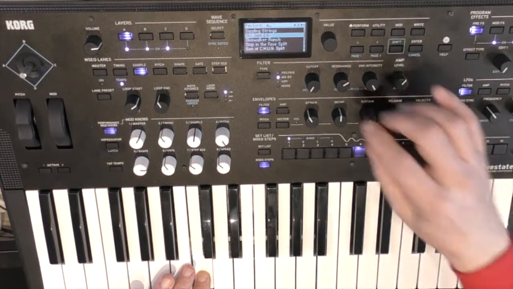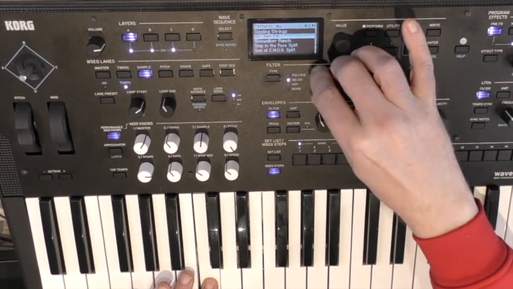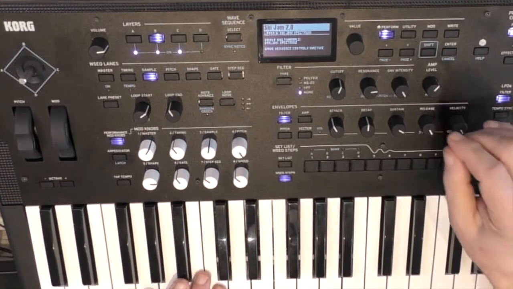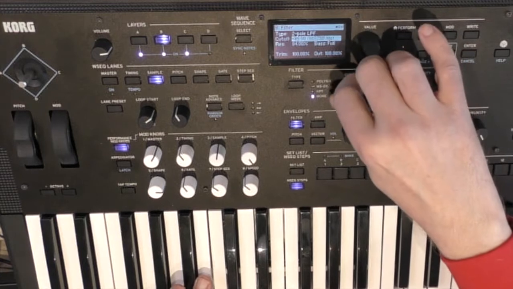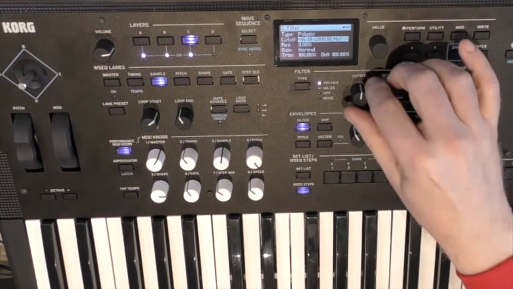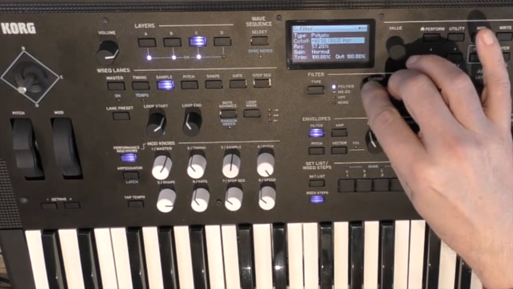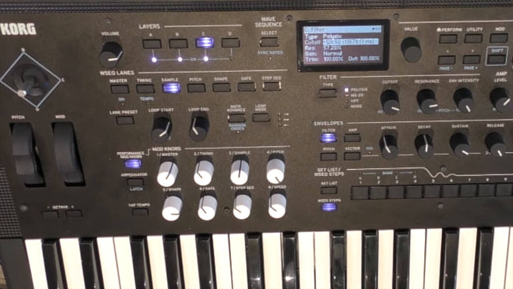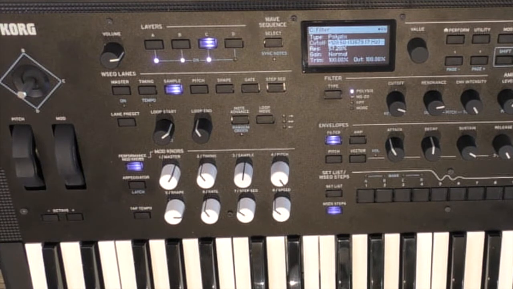We can change the filter for layer A, and now we leave layer A as it is and edit the filter on layer B. And layer C. None of this was easy to get at on the original Wavestation, so you immediately have a huge leap in technology, making it easier to edit these sounds. Let's have a look at that in a bit more detail.